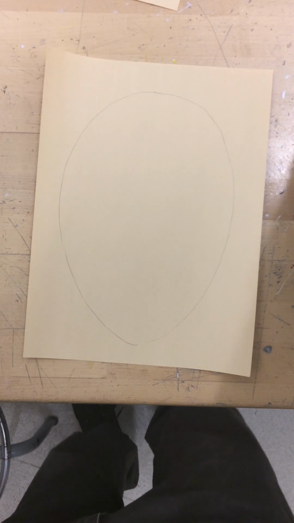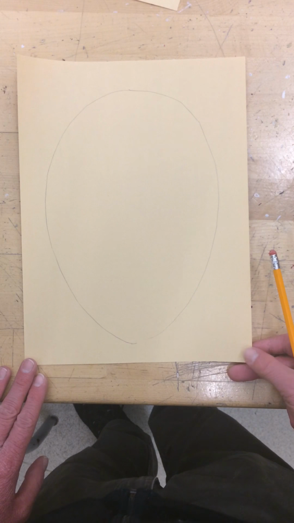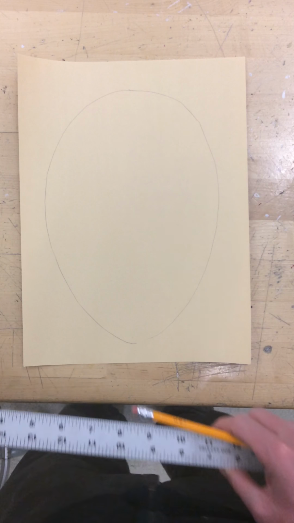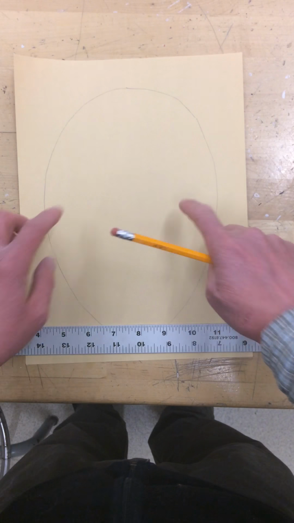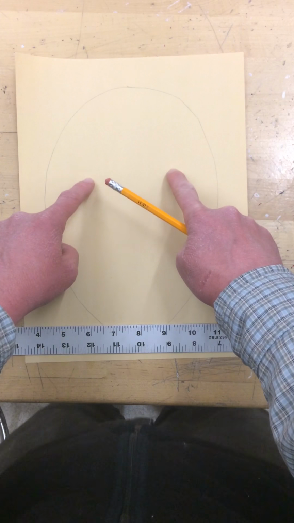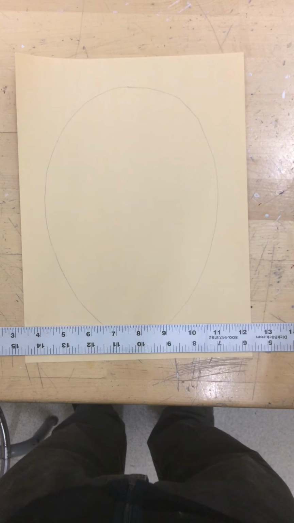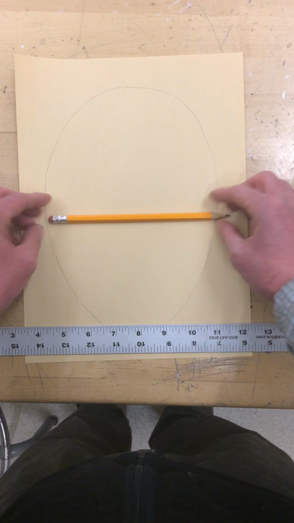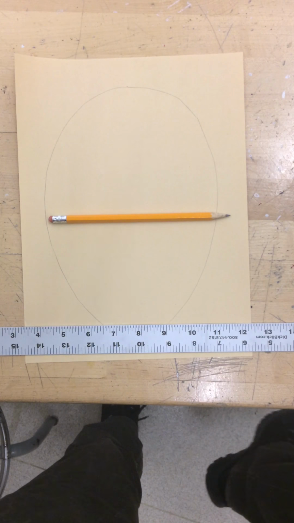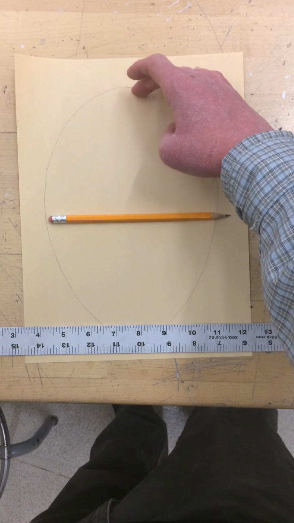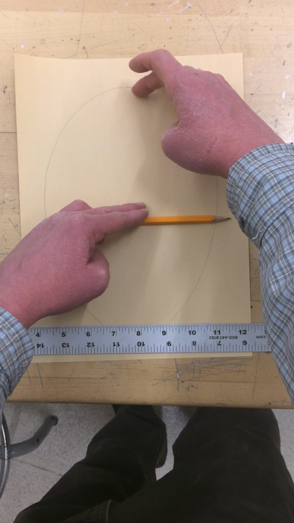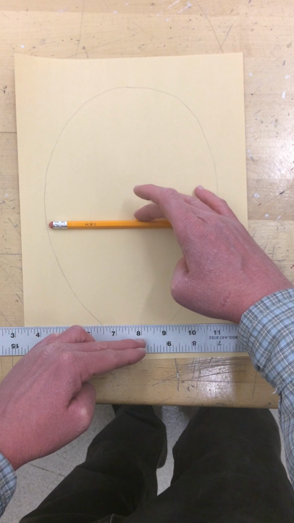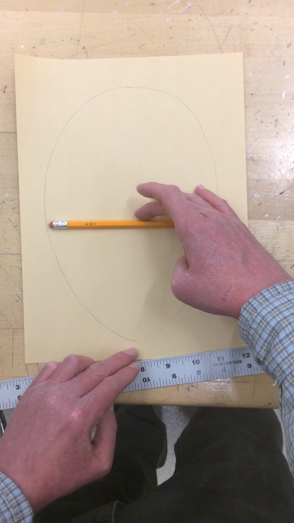So if body proportions are all based on the size of the head, then facial proportions are all based on your eyes. A lot of people think that your eyes are kind of towards the top of your head, and I can see why, but your eyes are actually right in the middle of the head. If you take the distance from the top of your head to your eyes, you'll find that the distance from your eyes to your chin is the same.